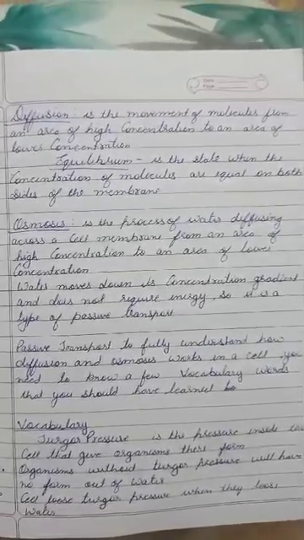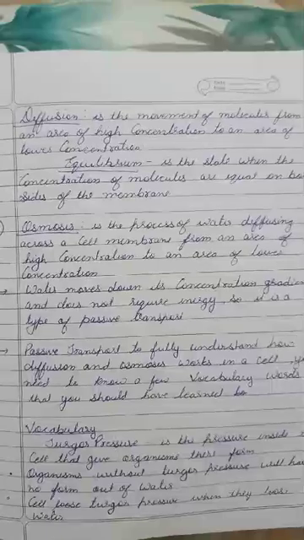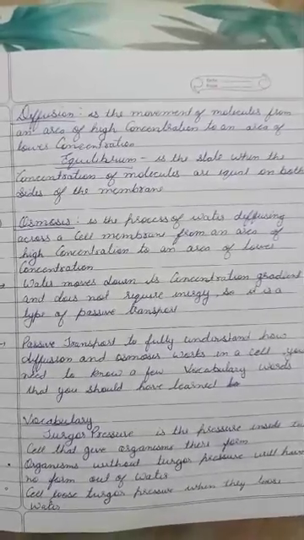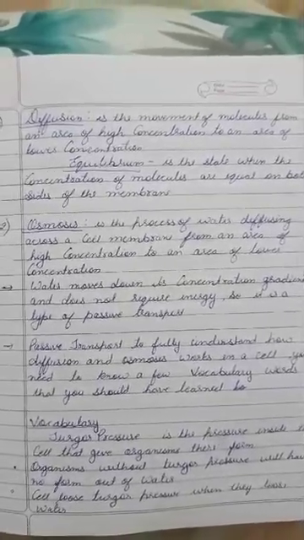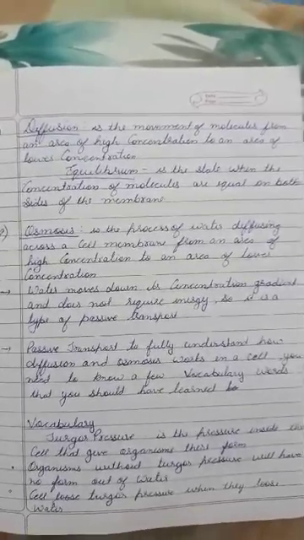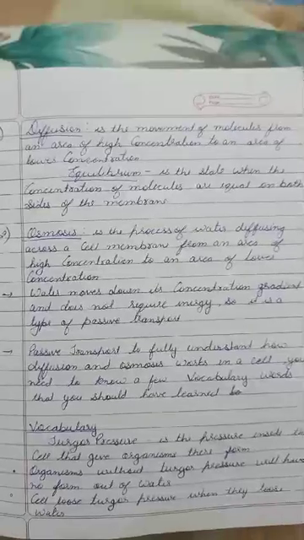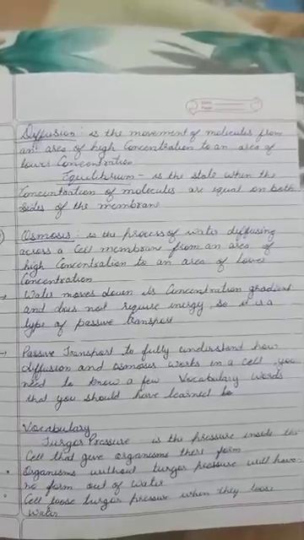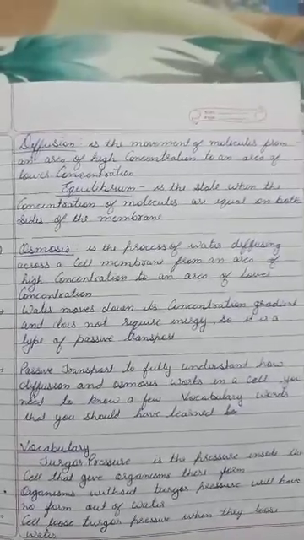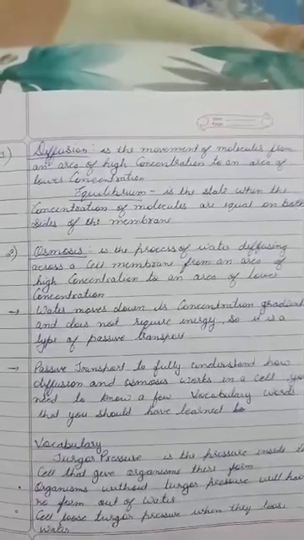Diffusion is the movement of molecules from an area of high concentration to an area of lower concentration. In this there is also an equilibrium. Equilibrium is the state when the concentration of molecules is equal on both sides of the membrane. Second is osmosis.